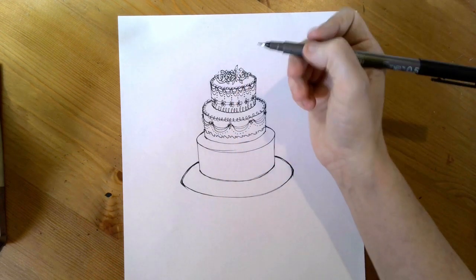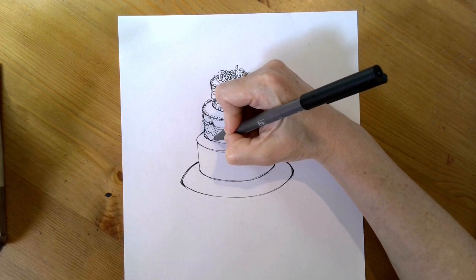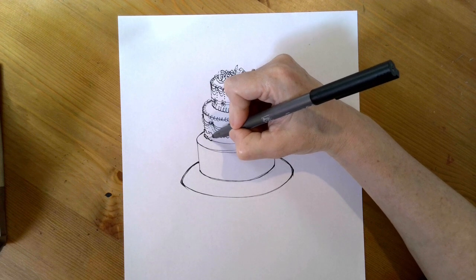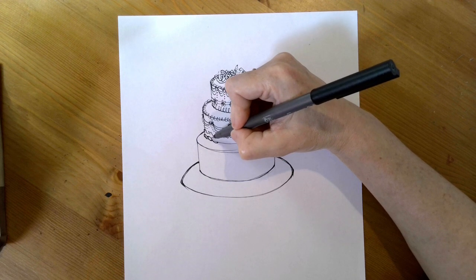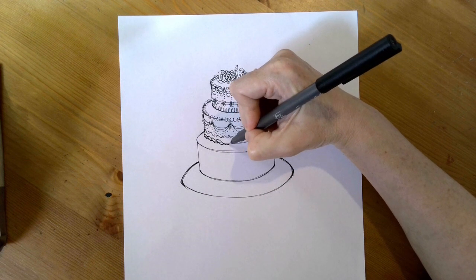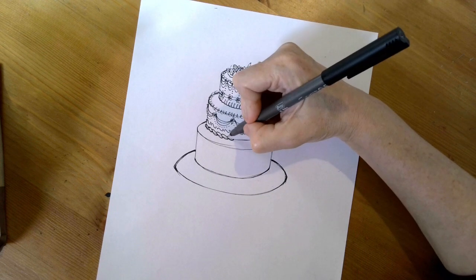And then for this roping look, the rope is really just a drop down, and then you go back to above this part and touch the first line and drop down again, go back above, drop down, go back above, drop down, turn the paper a little bit.